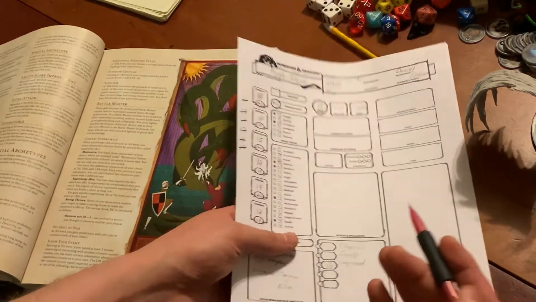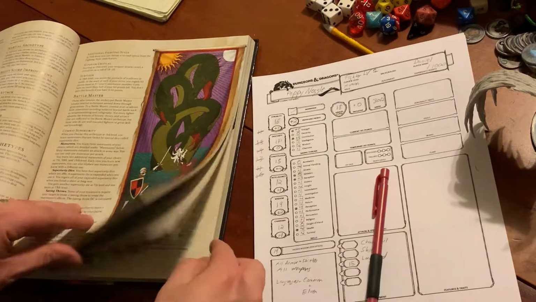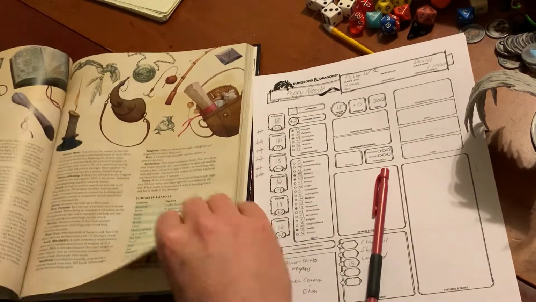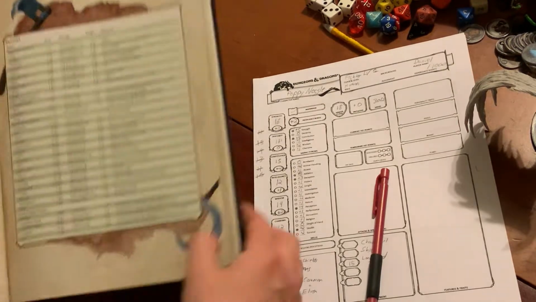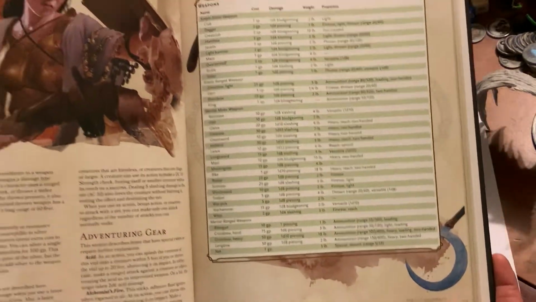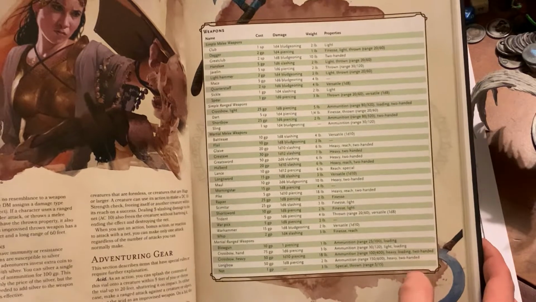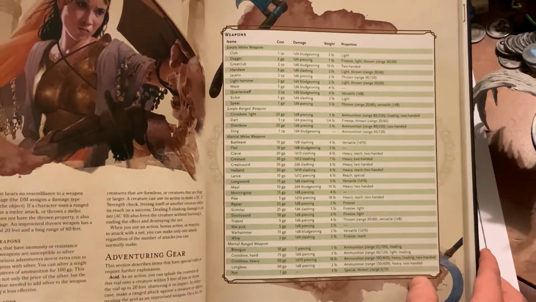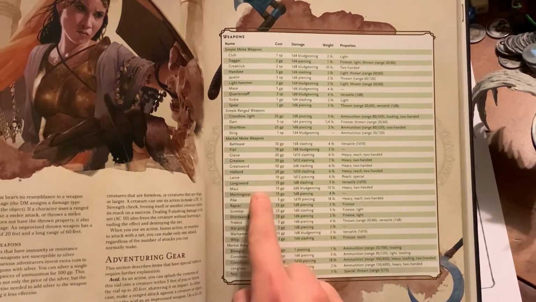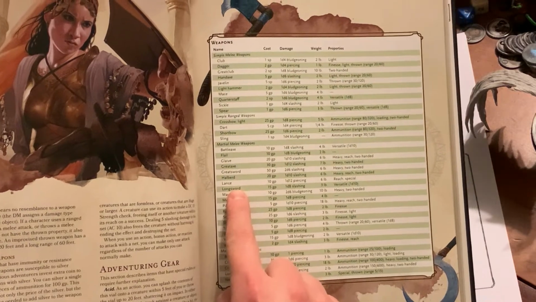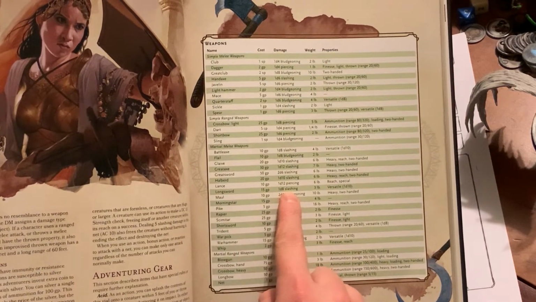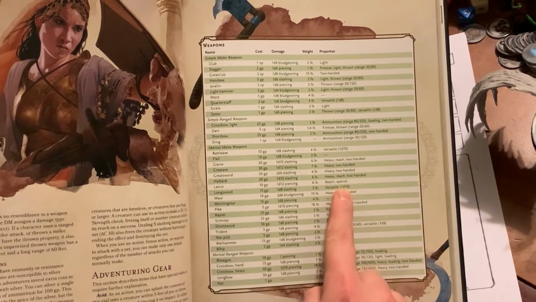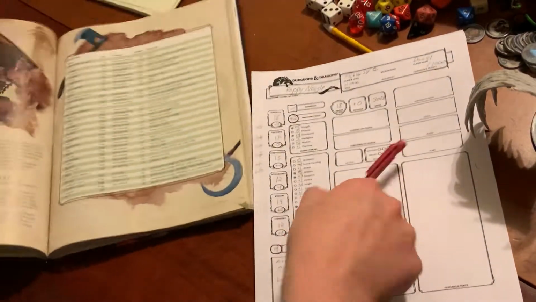And without looking it up, although I will, it's very close to where the armor was. It is page 149 here in this massively very helpful chart. And we're looking in martial weapons here for a longsword, which is right there. 15 gold pieces, does a d8 slashing, and has the versatile property. So, d8 slashing, that's what we wanted to know.